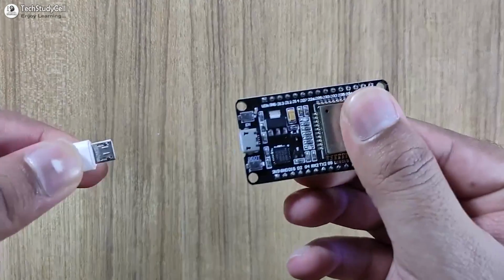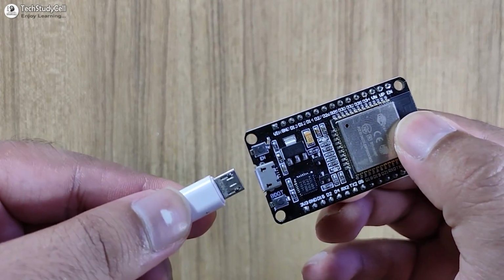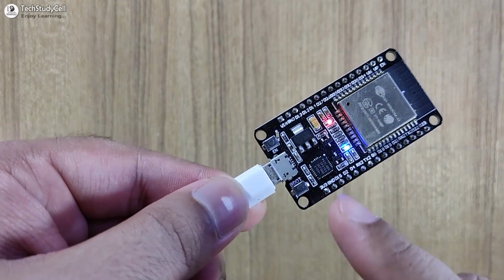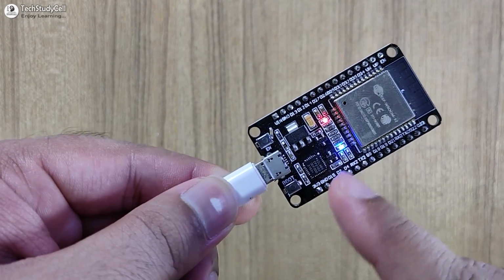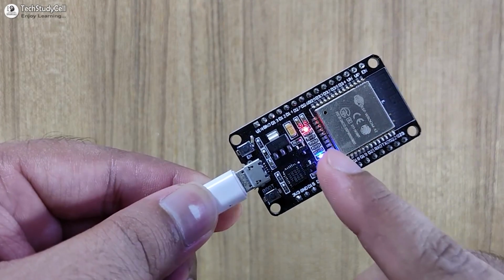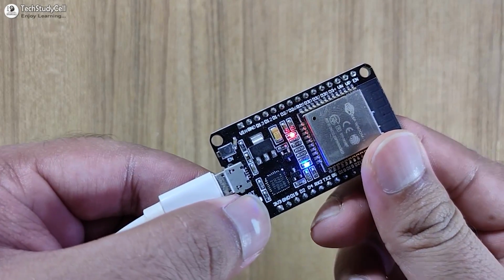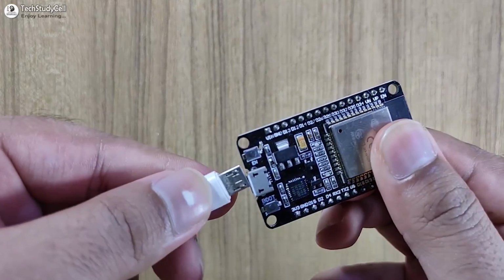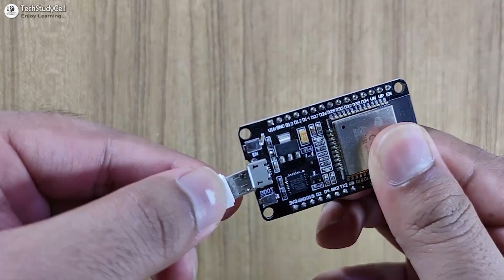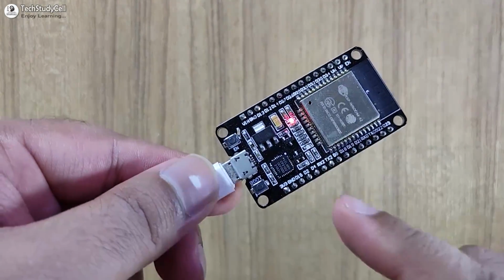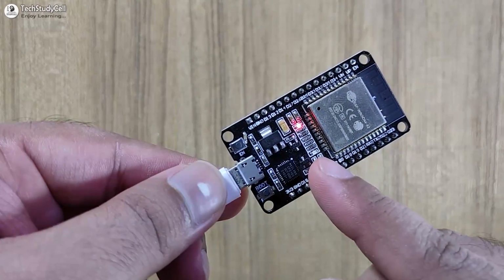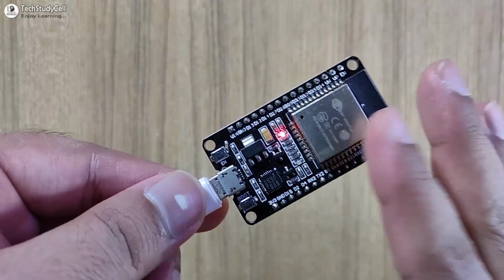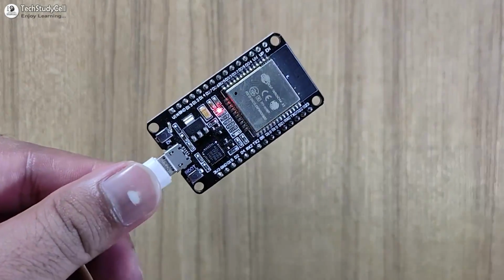Now if I remove the supply from the ESP32 and reconnect the supply, the LED automatically turns on as it can remember the previous state of the LED. Now let me turn off the LED. Now again I will remove the power supply and reconnect the supply with the ESP32, and the LED remains off, so it can remember the previous state. And this is a very simple example.